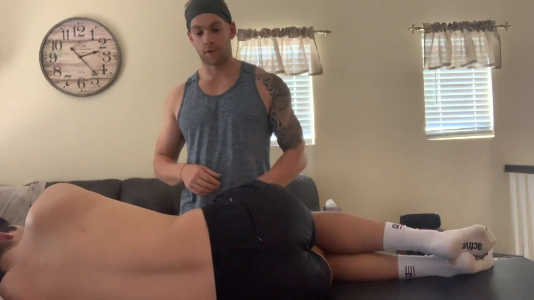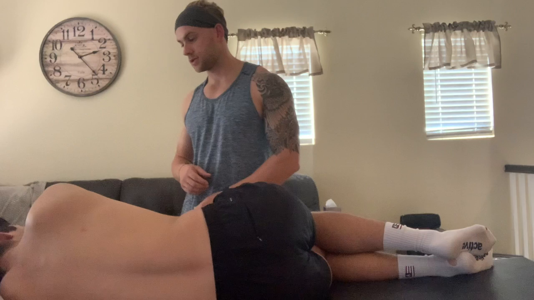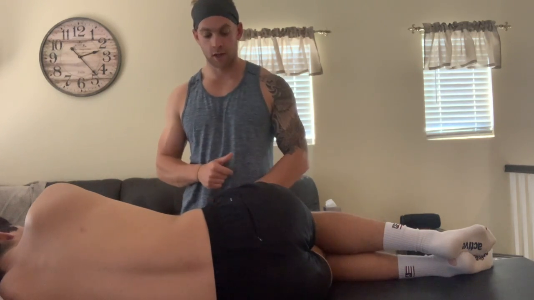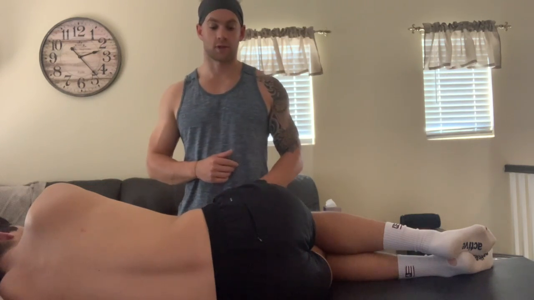So what you should feel is just maybe some pulling in some of the muscles that are connected to the hip. If you feel any sort of symptom response, just let me know and we can stop and I can kind of back off a little bit. But as far as this test goes, we're just going to be looking at the relationship between any pain, range, or resistance, and then, like I said, any symptom reproduction.